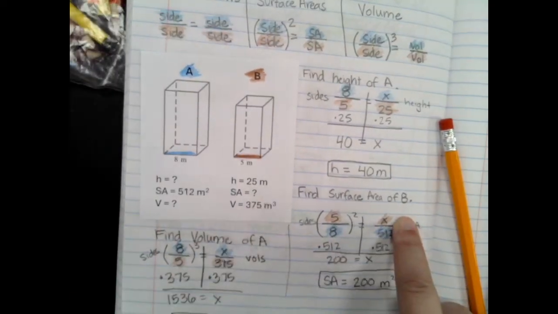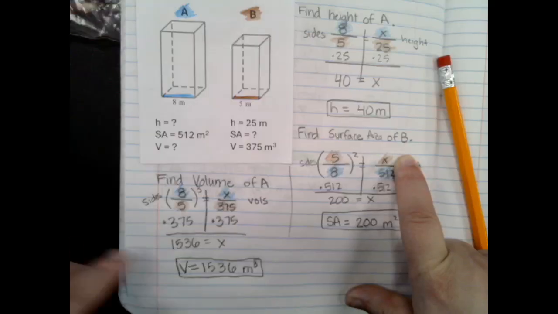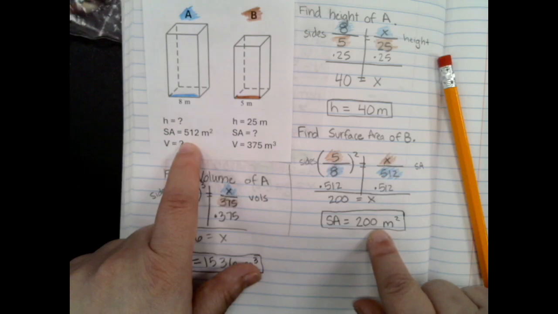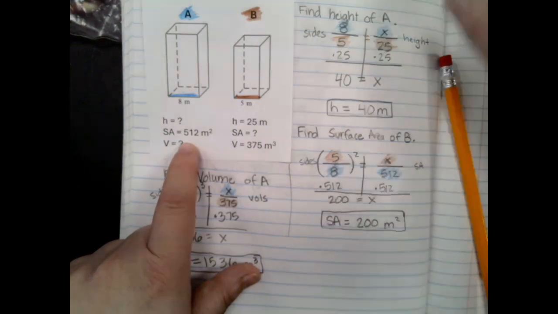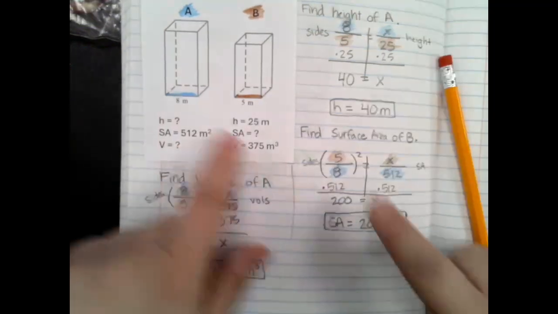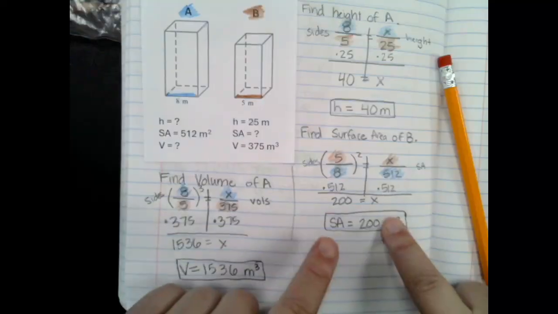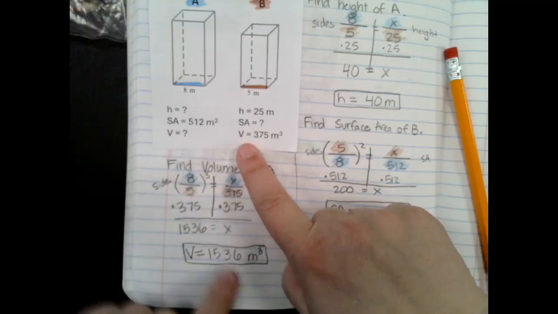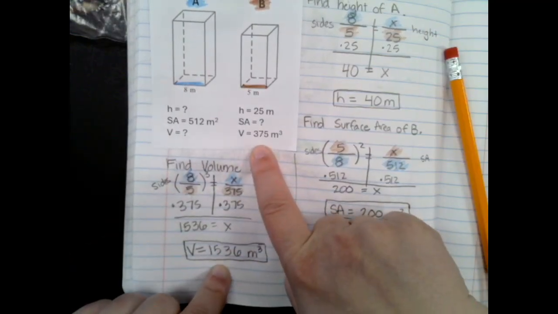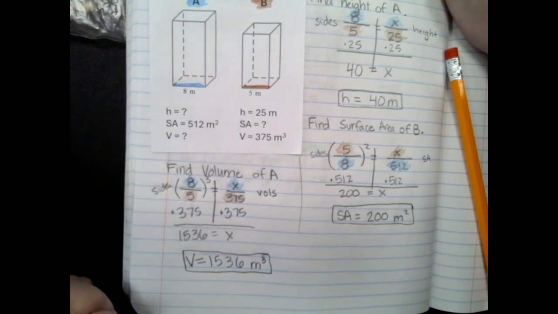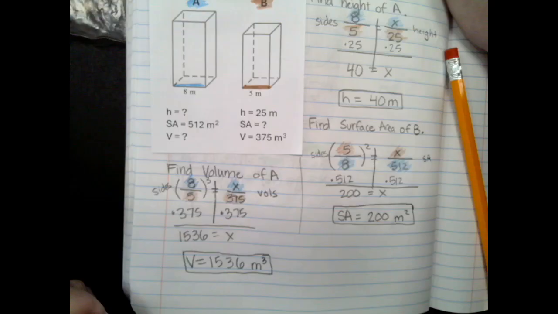Okay, as I look at B in surface area, which surface area should be bigger, A or B? A. So if I had solved this and I had gotten a number bigger than 512, that tells me that I probably didn't do something right. Okay? The bigger and smaller should apply to all the measurements. Okay, so same thing with volume. A is bigger, so our volume should be bigger than 375. Okay, so that's just a really easy way to double check your work. If you get a number that's not quite in the same comparison.